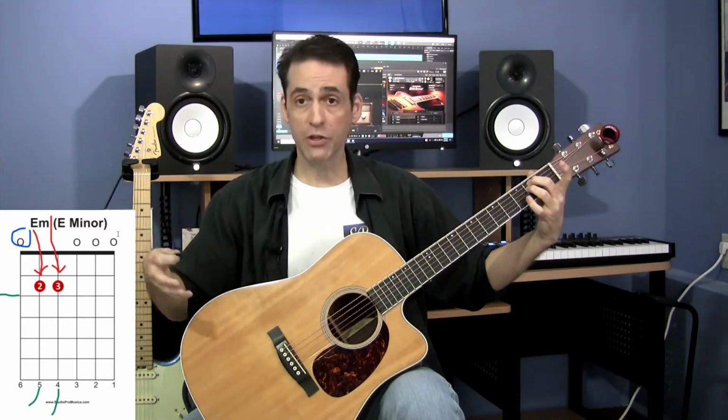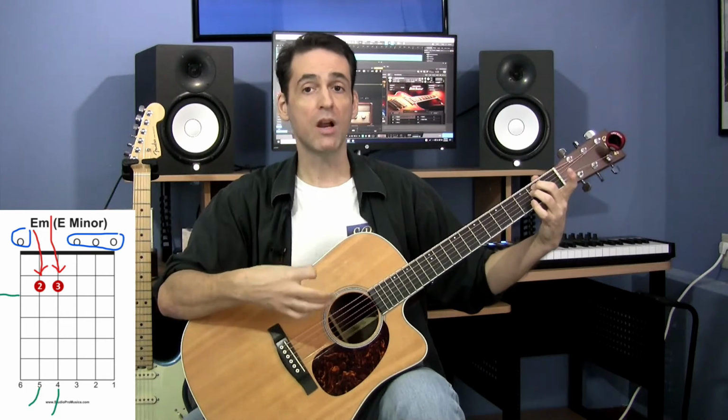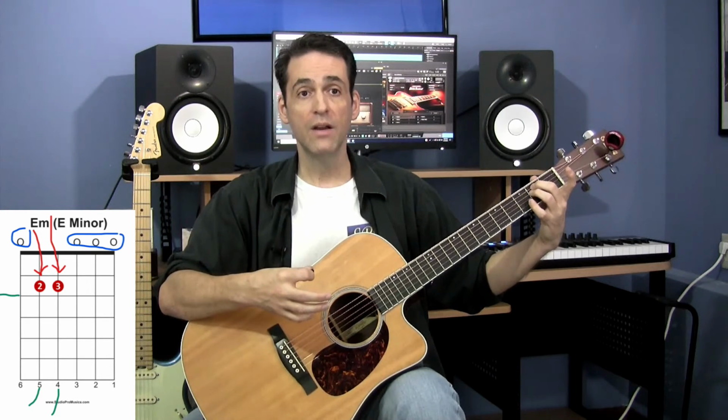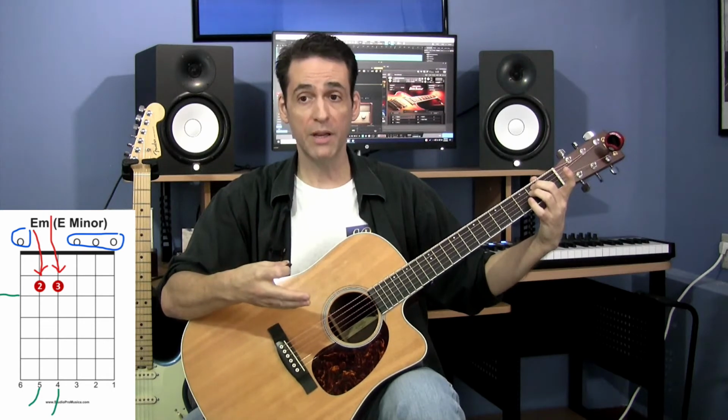I have little O's, or little zeros, above the 6th string, above the 3rd string, above the 2nd string, above the 1st string. Those mean that those notes will be played open. Those strings will be played open.